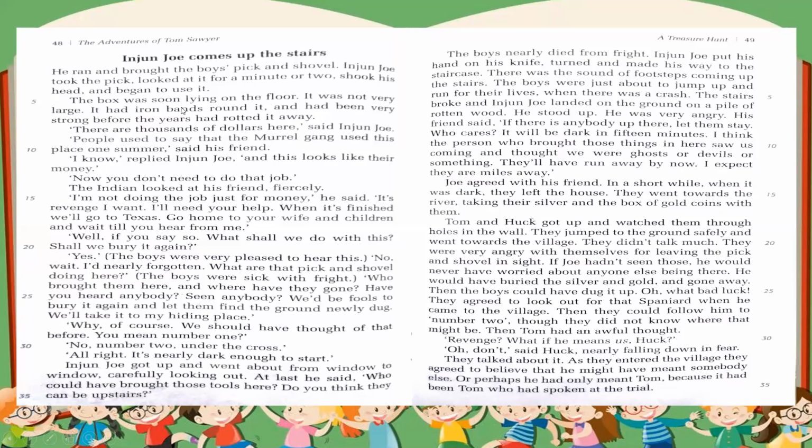The box was soon lying on the floor. It was not very large. It had iron bands around it and had been very strong before the years had rotted it away.